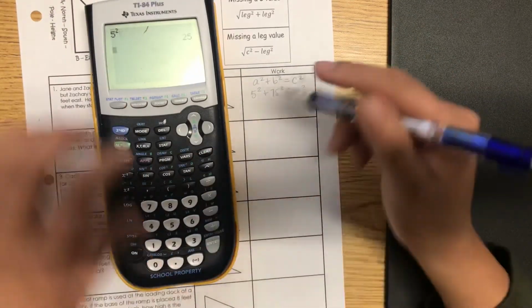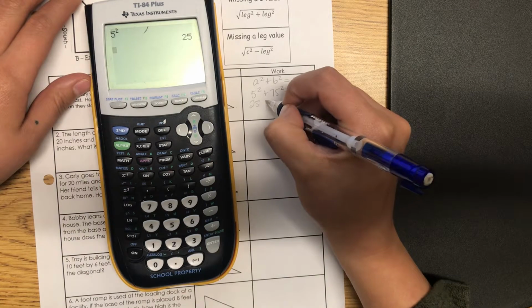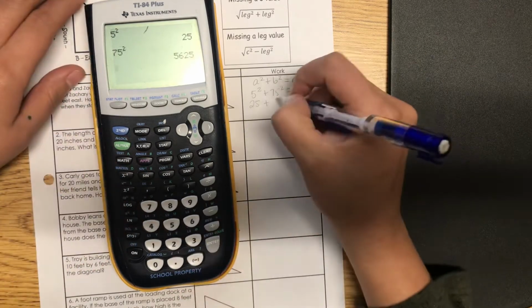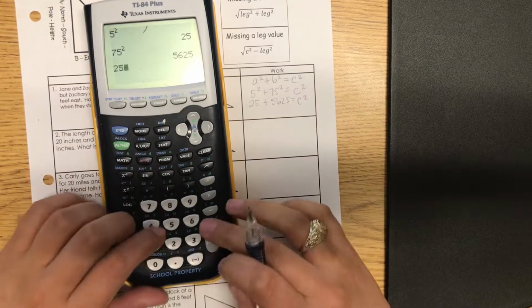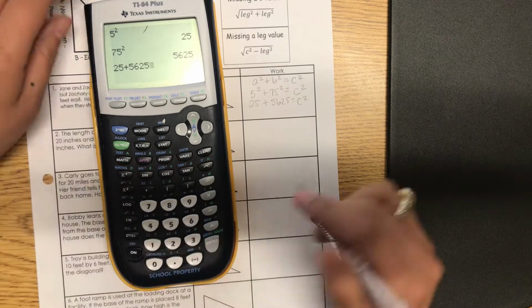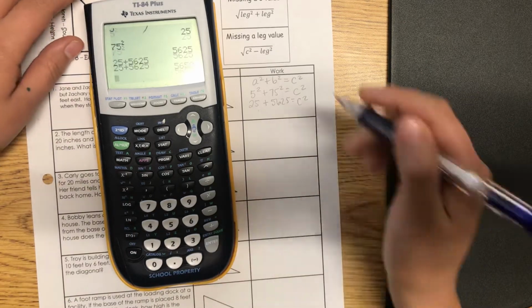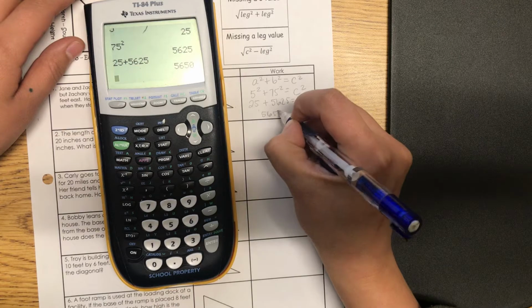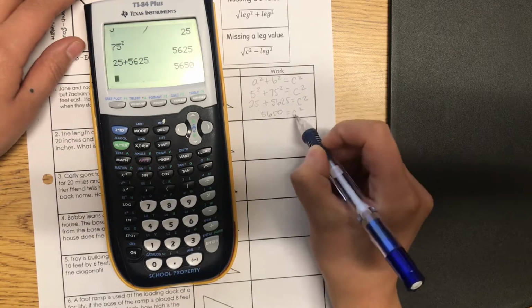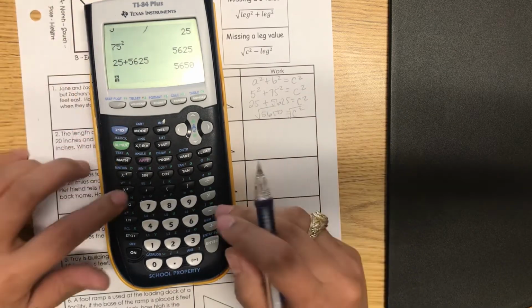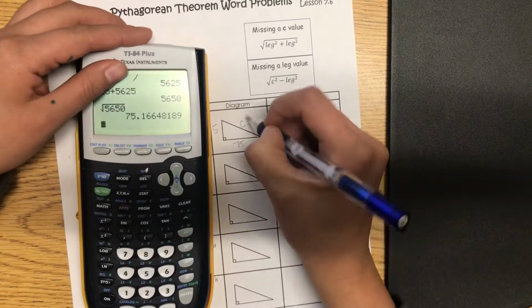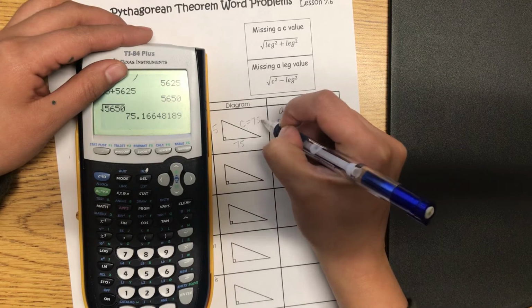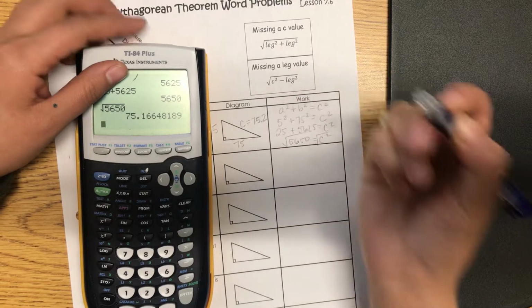So if we clean this up, I type in 5 squared, that's 25, and then 75 squared is 5,625. So to add those two numbers up, 25 plus 5,625, remember we add when we're looking for the hypotenuse. So we have 5,650. But my final answer, remember, is to take the square root of that number. So the square root of 5,650 is a decimal. So c equals 75.2 if I round to the tenths place.